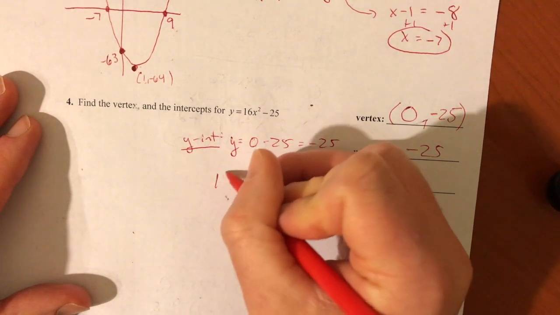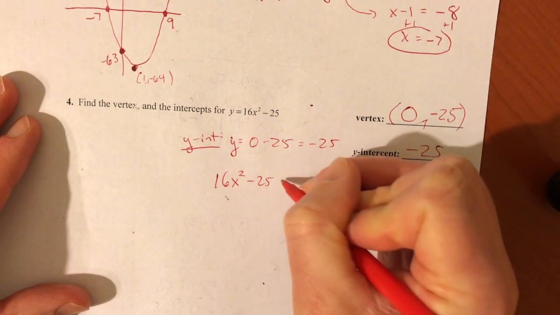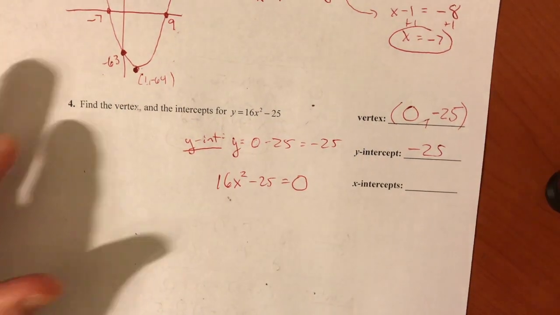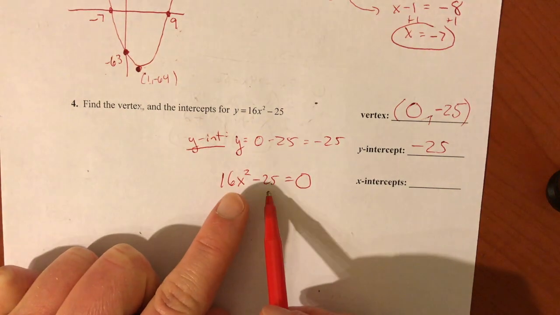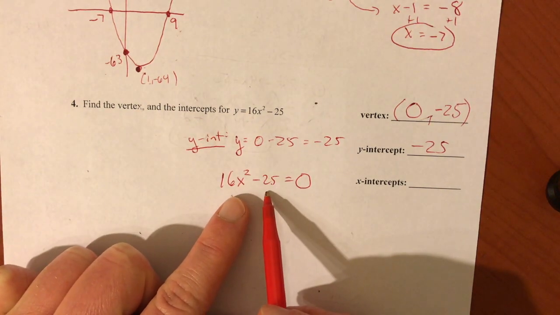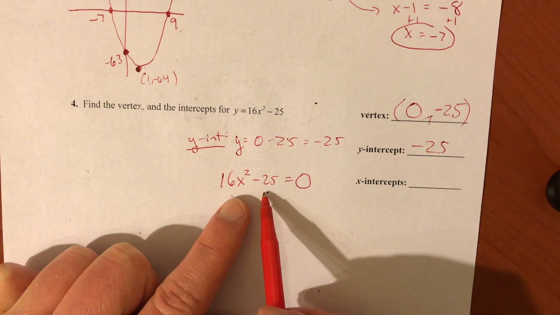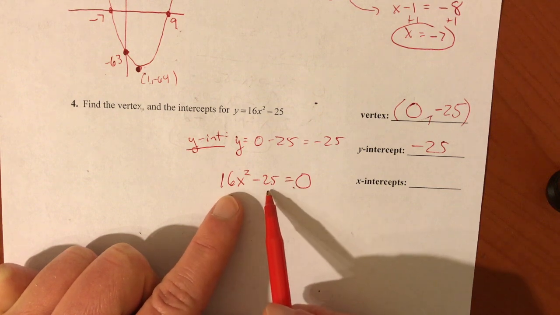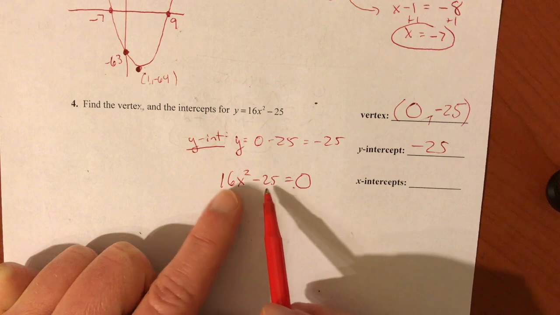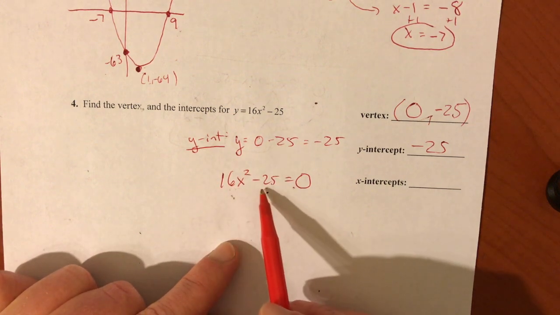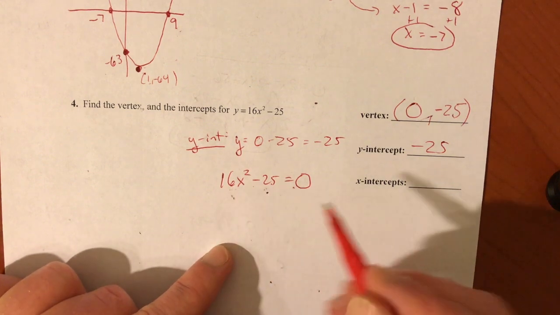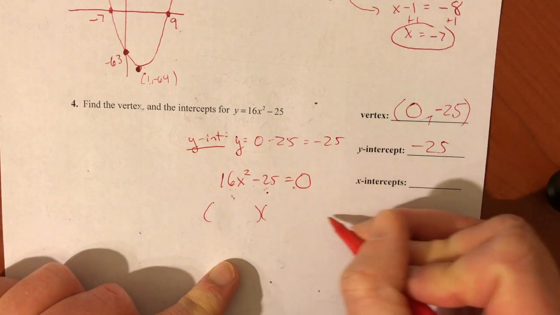The x-intercepts, 16x squared minus 25 equals 0. Just good to see this problem as two ways, really. Because it kind of qualifies as vertex form or standard form, it really means you can solve it either way. You could treat this like standard form and try to factor it. It's equal to 0. Let's try to factor this. There's no greatest common factor I can take out, but it is only two terms, and with a minus, and these are both perfect squares. That's a difference of two squares.